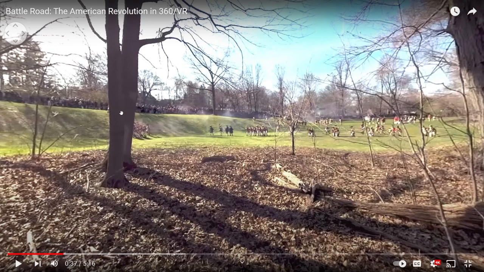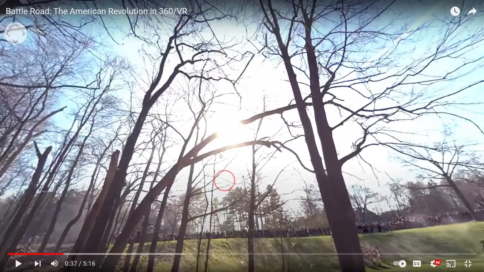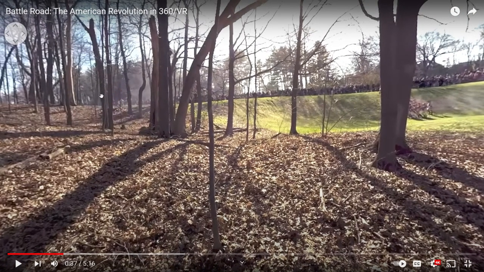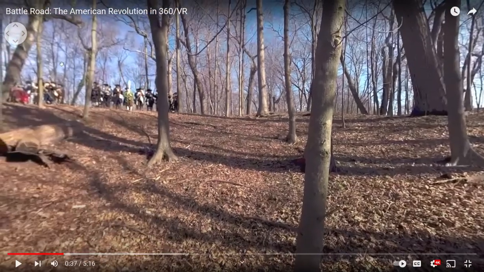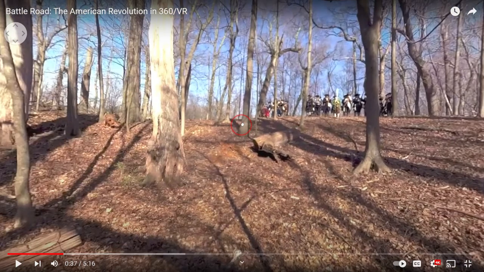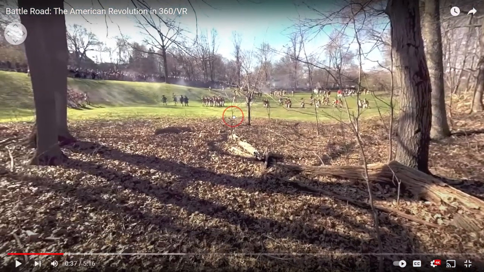What you see here is the actual road and one of the fields that the English soldiers were spreading out in to organize their movements. What's nice is that this is a 360 camera, so you can turn and look around wherever you would like. You can see the road going on with all of the soldiers walking. But if you turn around and look back into the woods, you can see the colonists up here getting ready to fire on the English soldiers. So it's nice that it puts you right in the middle of the action and you can look wherever you would like.